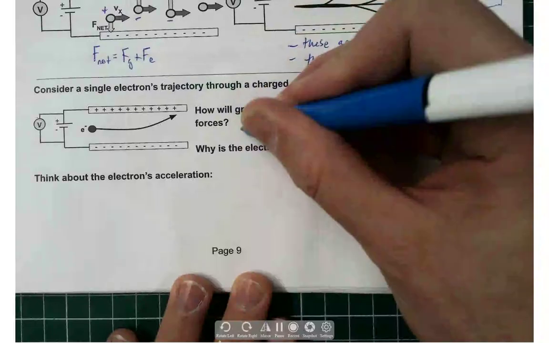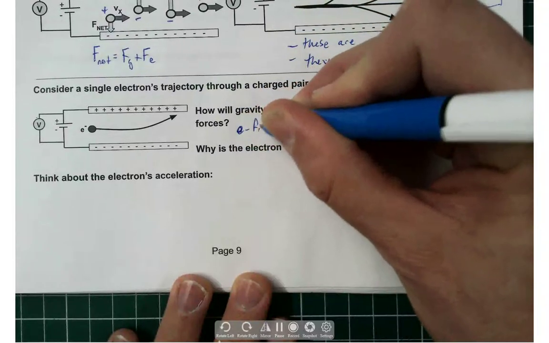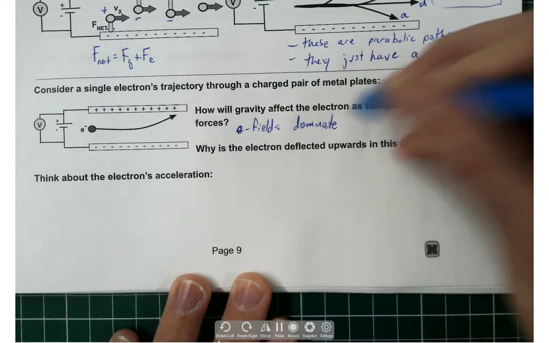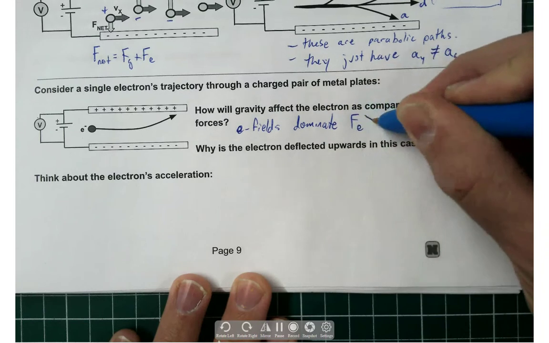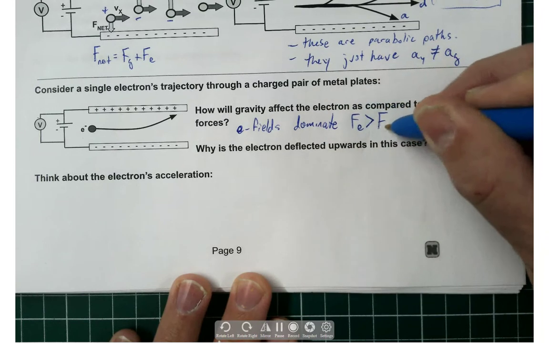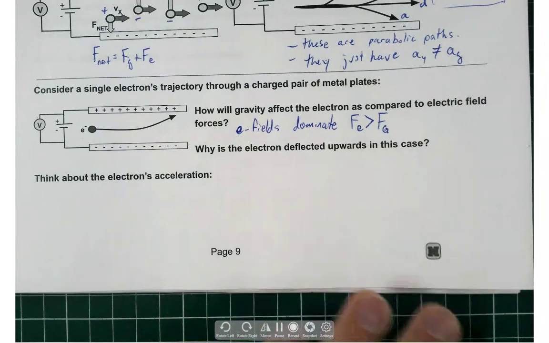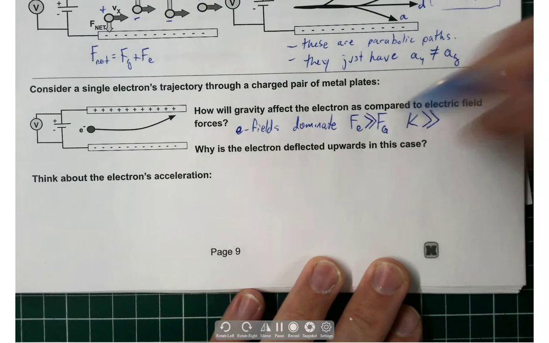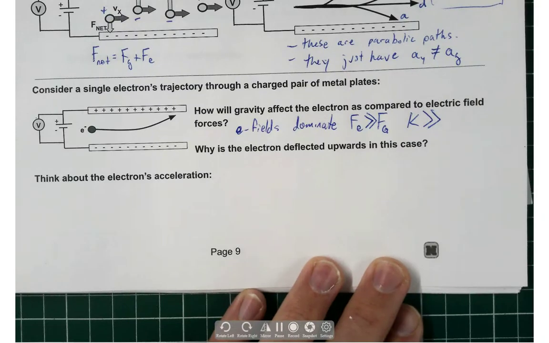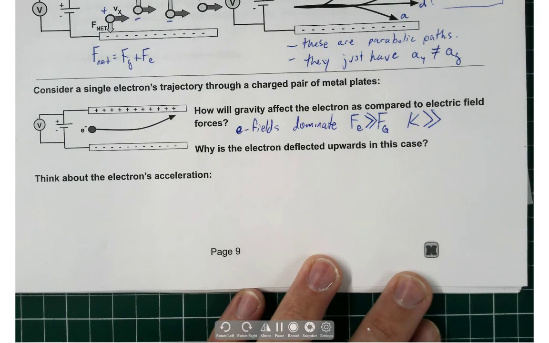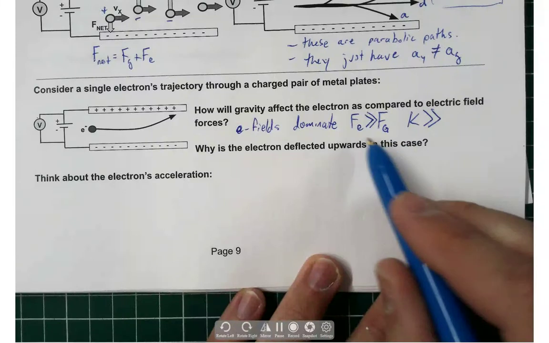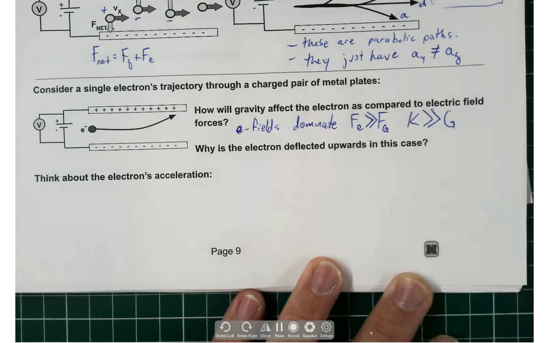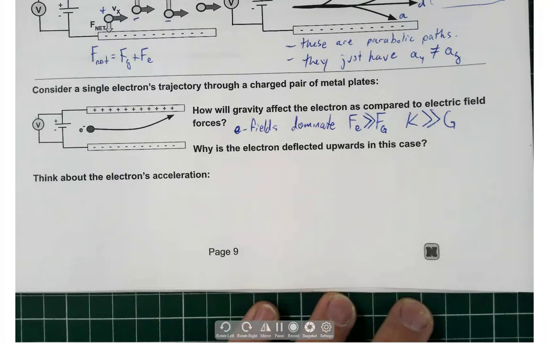Well, it turns out that E fields dominate. In other words, the electric field force is way, way bigger than the force due to gravity. Remember we said once before that k is way, way bigger. Maybe I should put an extra greater than. An extra greater than really is proper notation. It means much, much greater than. That's the way it gets read. F_e is much, much greater than F_g because k is much, much greater than G when we talk about electrostatic force constants versus gravitational constants.